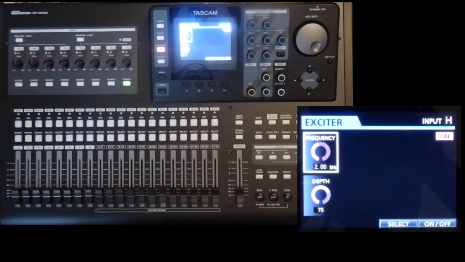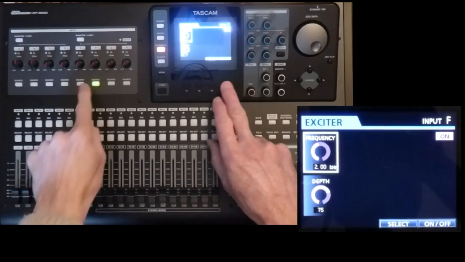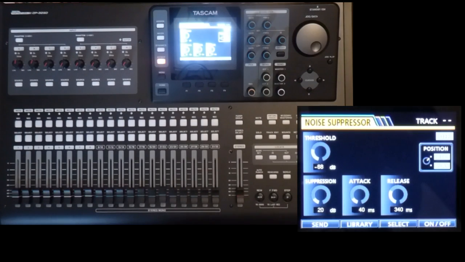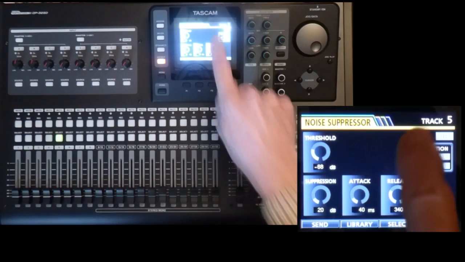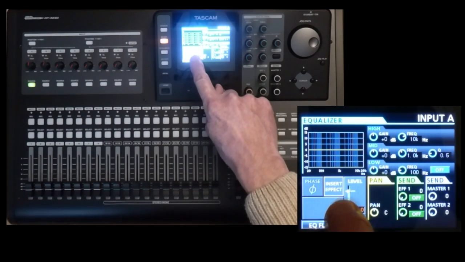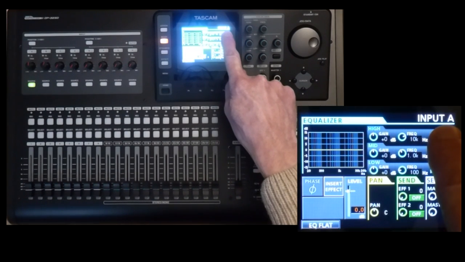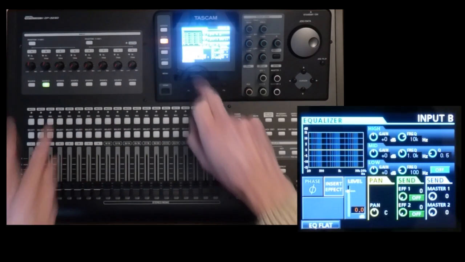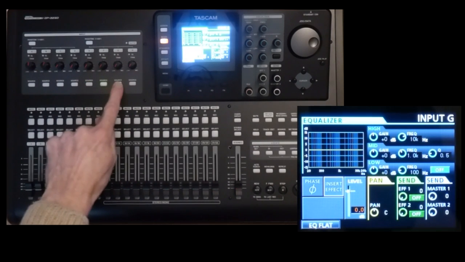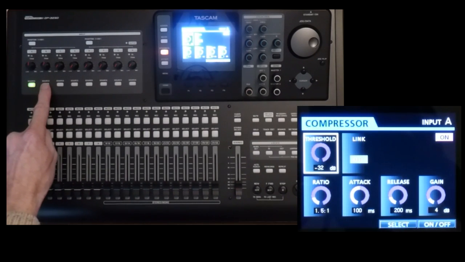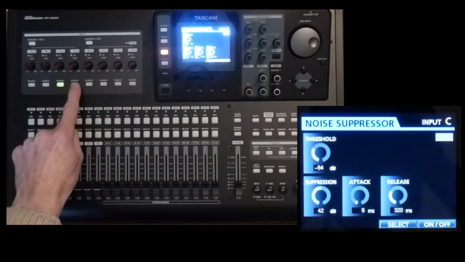Now you can also use the mixer screen to see the insert effect status. Undo this. Insert the track effect on track 5, say. There it is. Here's the mixer screen, and the insert effect is lit up, which means that input A has a dynamics insert effect. Input B also has one. C and all the others do not. And we can confirm this. There's the compressor on A, noise suppressor on B, and all the others are switched off.